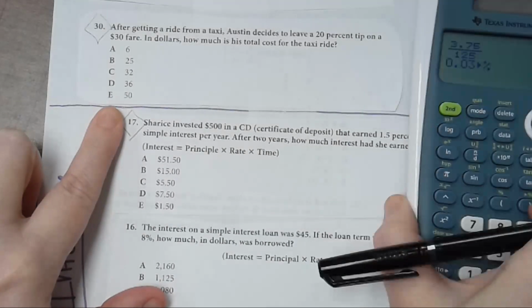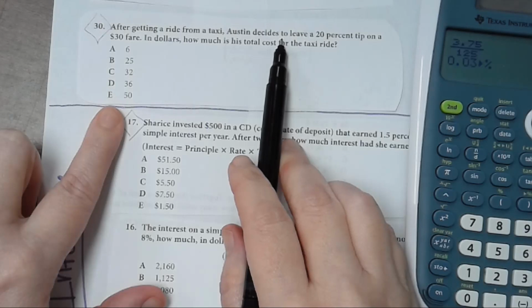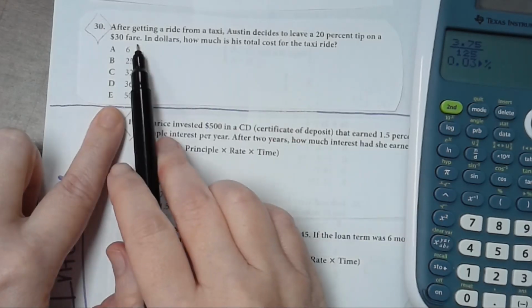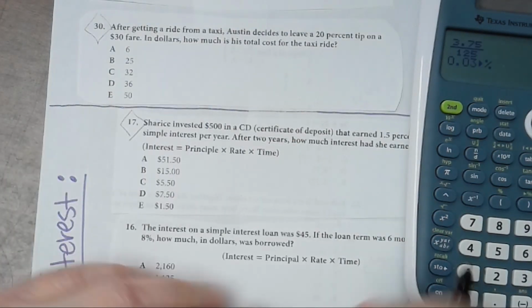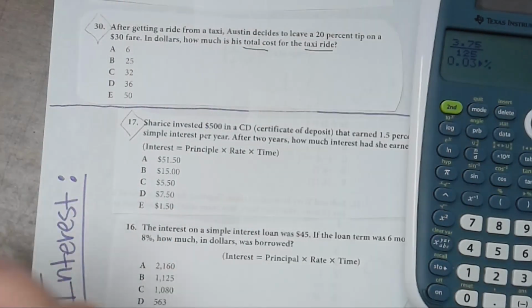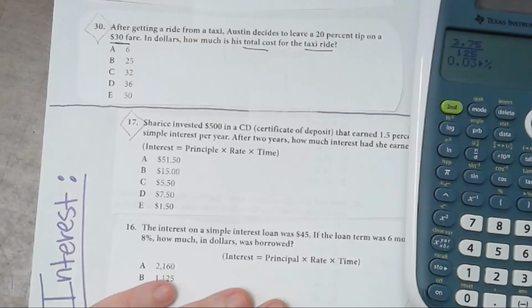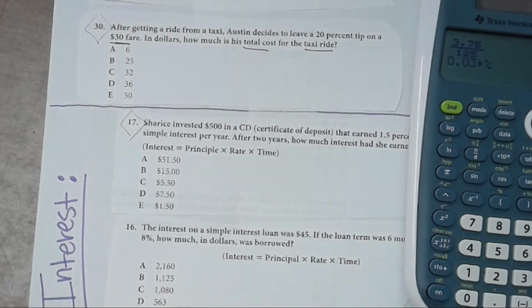After getting a ride from a taxi, Austin decides to leave a 20% tip on a $30 fare. In dollars, how much is the total cost of the taxi ride? So first we need to find out how much the tip is, and then we're going to add that to his fare. F-A-R-E is how much it costs you to ride in the taxi, your fare.